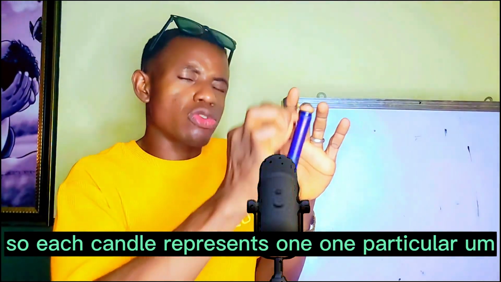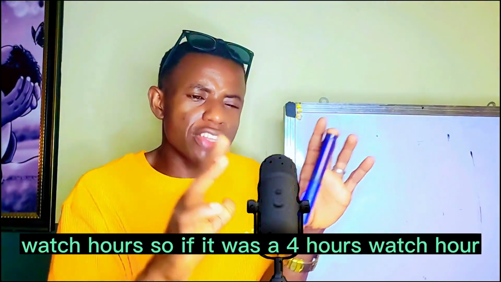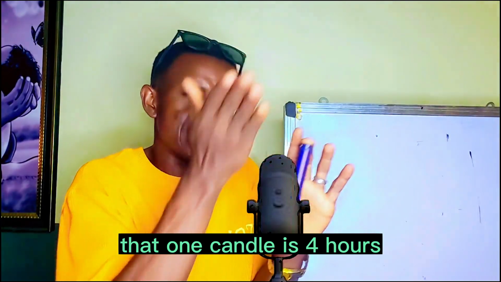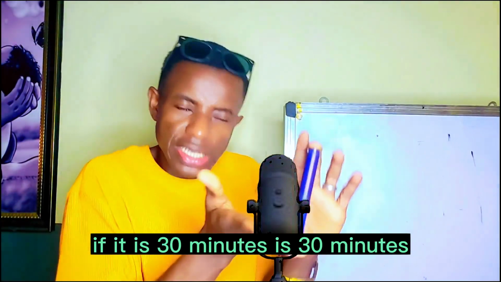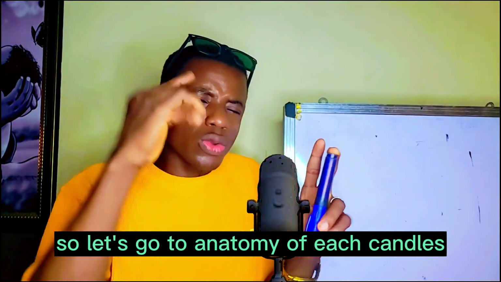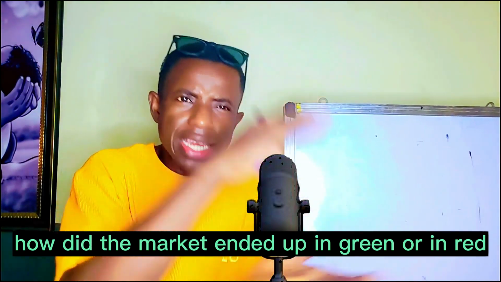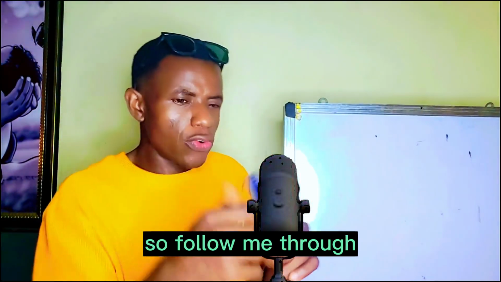So each candle represents one particular watch hour. If it was a 4 hour watch hour, that one candle is 4 hours. If it is 30 minutes, it's 30 minutes. If it was 15 minutes, if it was 1 hour, I want you to have that understanding. So let's go to the anatomy of each candle for you to understand how the market ended up in green or in red. So follow me through.